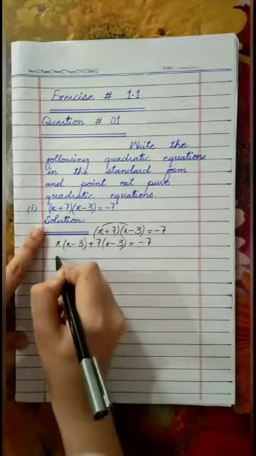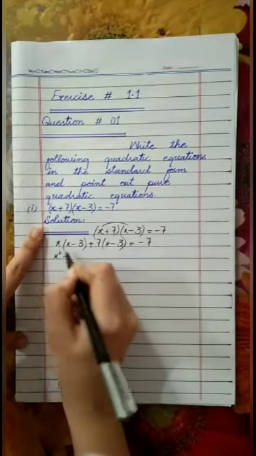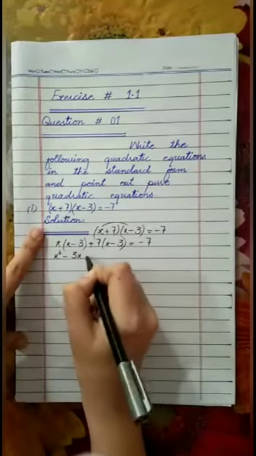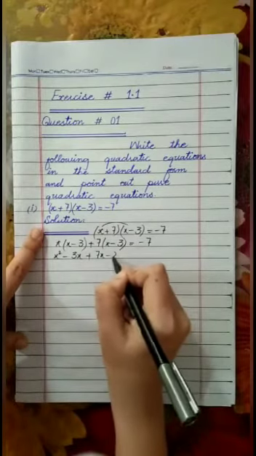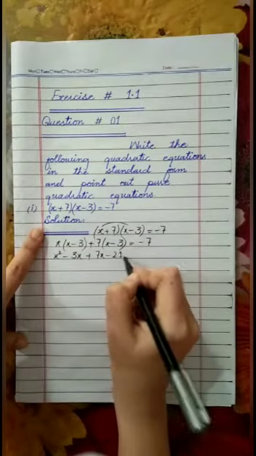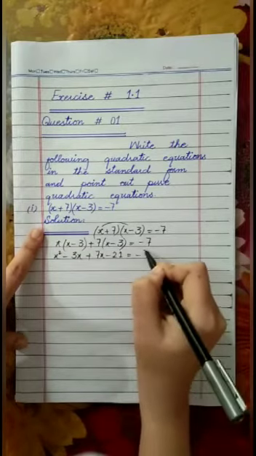Now we will multiply them, that is x square minus 3x plus 7x. Now plus minus minus, 3 times 7 is 21 is equal to minus 7.